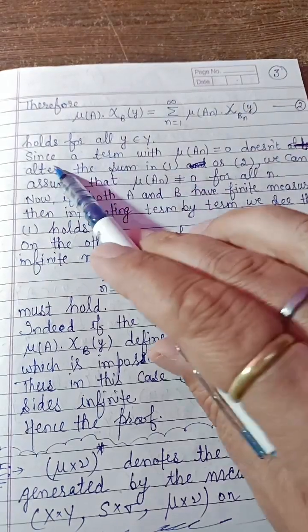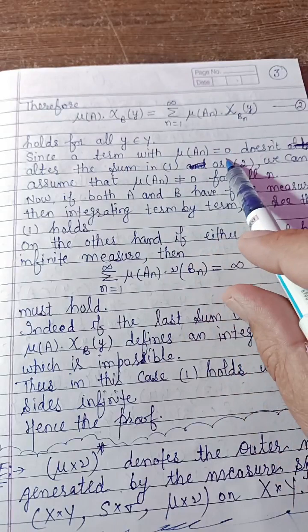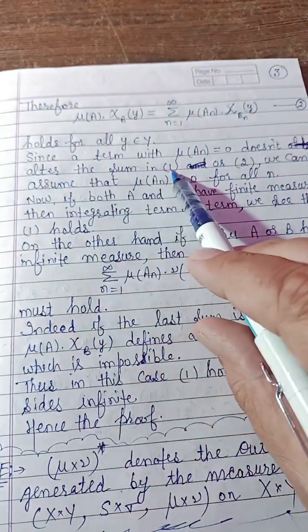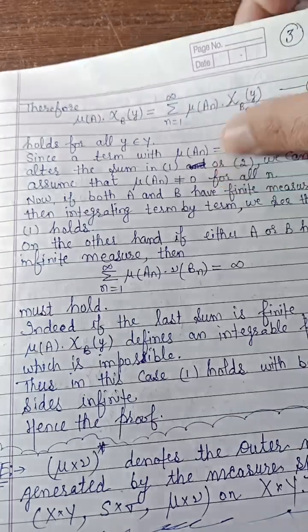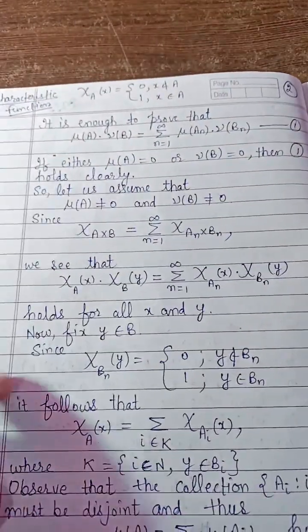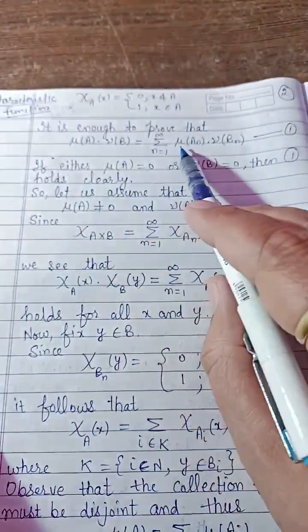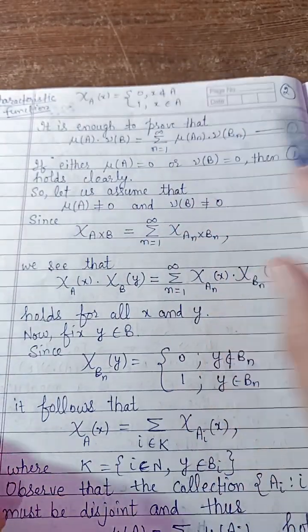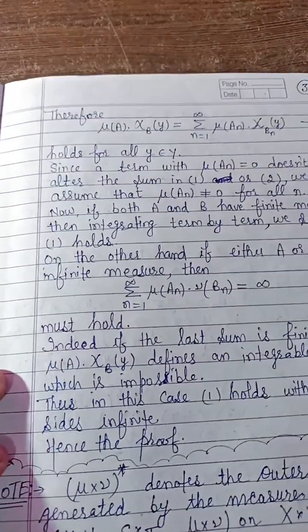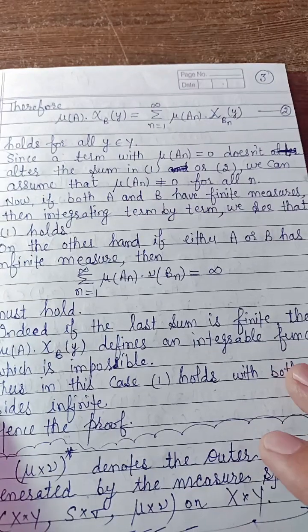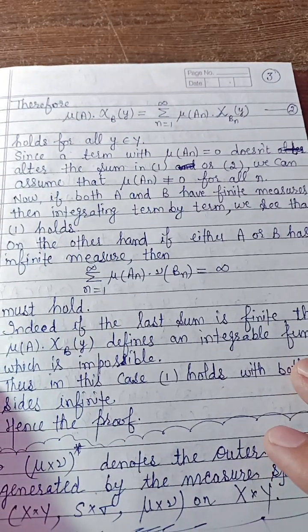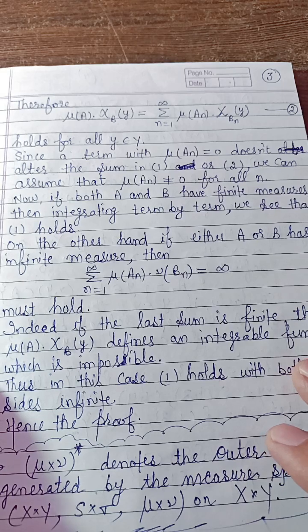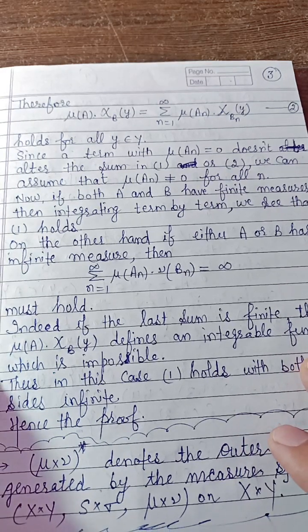That's why we are writing that since a term with mu(A_n) equal to 0 does not alter the sum in 1 or 2, because 1 was what we have to prove: mu into nu(B) equal to the sum of mu(A_n) into nu(B_n). And the same thing we are saying here in 2, that since a term with mu(A_n) equal to 0 does not alter the sum in 1 or 2, we can assume that mu(A_n) is not equal to 0 for all n.